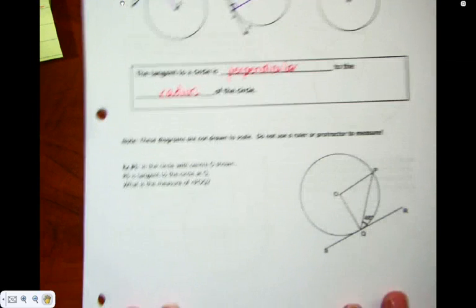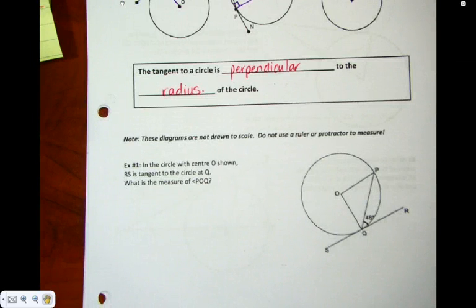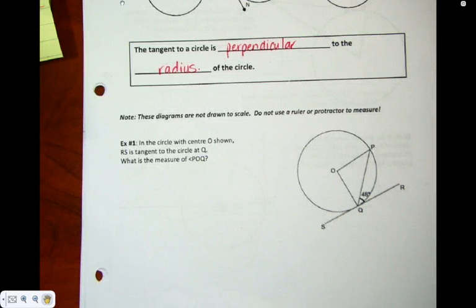So let's look at some typical questions. Again, not drawn to scale. The point on the test, the quiz, whatever, is not to grab a ruler and measure it. That's not going to get you the right answer. It's to use the circle properties. So the circle O is the center. RS is tangent to the circle at Q. What do we call Q?